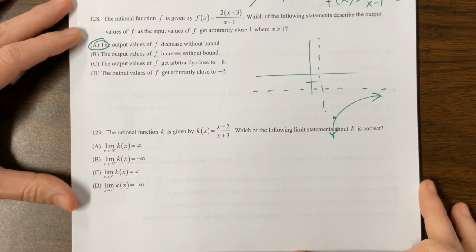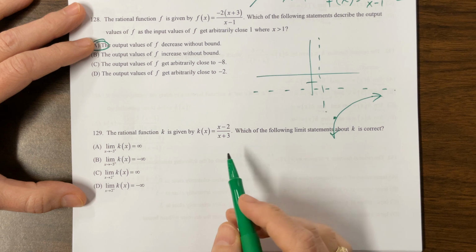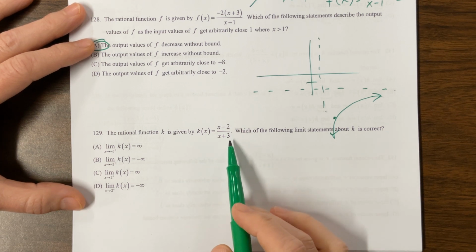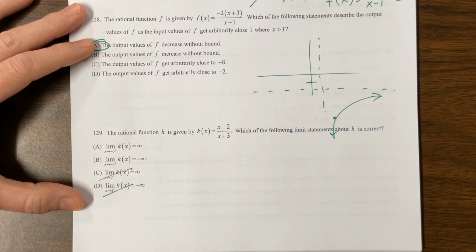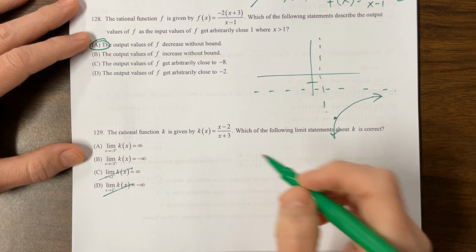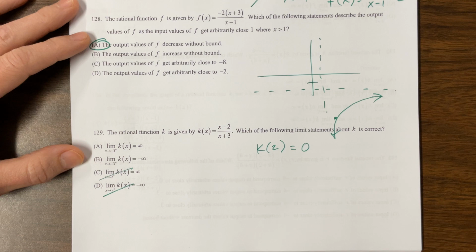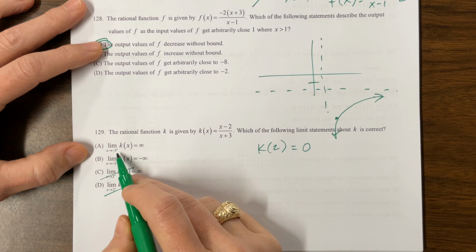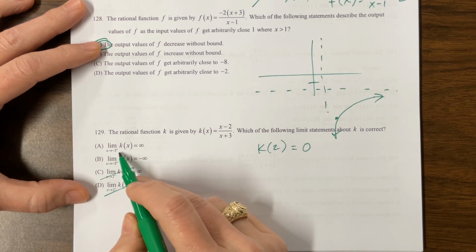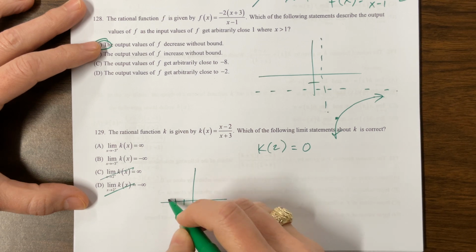A rational function is given by this. What is the limit statement? Oh, these are good. We want to approach an asymptote, so we have this asymptote at x equals negative 3. Let's not look at the 2, because that's just a 0. If k of 2, it's 2 minus 2, which is just 0. That's interesting, but it's not going to go off to infinity. So when I approach negative 3 from the right-hand side, let's see. This one, once again, negative 1, 2, 3, we went down, I lied.